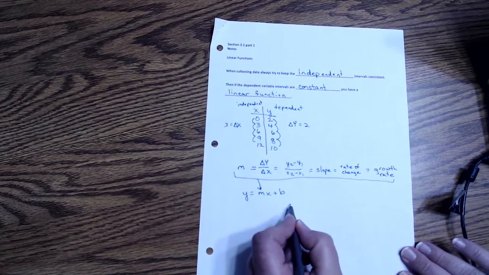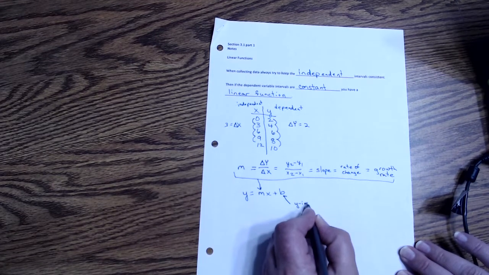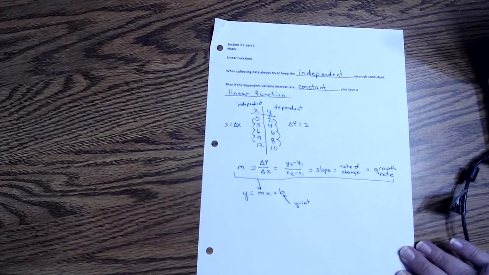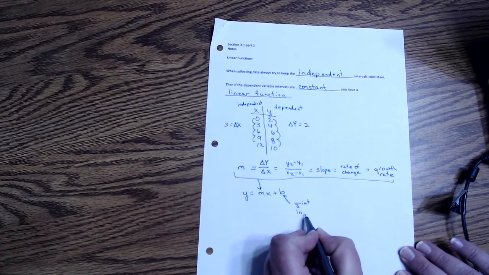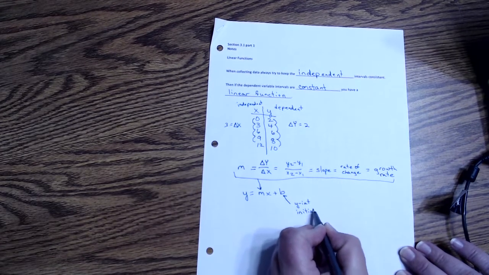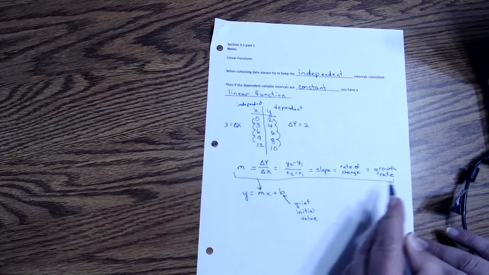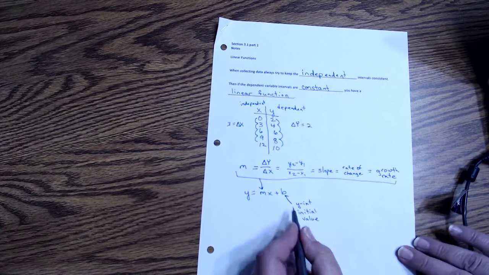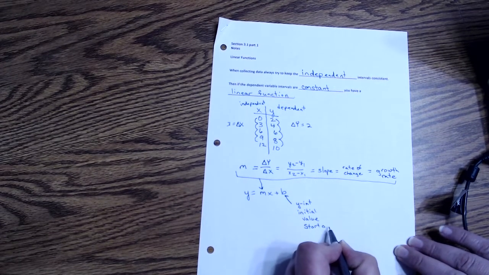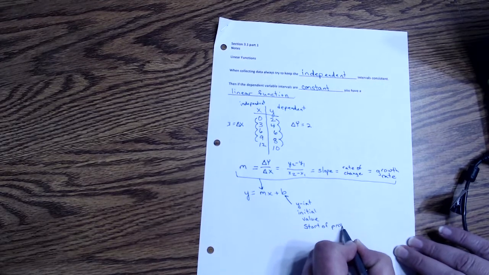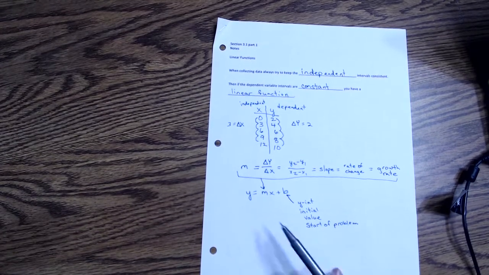Okay, and then b, same thing, like in Algebra 1, we called b the y-intercept, but now in word problems and different things, we're going to call it the initial value. This doesn't have as many names as this up here, but we just call this the initial value, kind of the start of the problem. Okay, good. And those are the two things that make up a line.